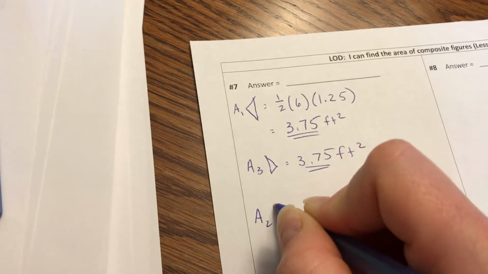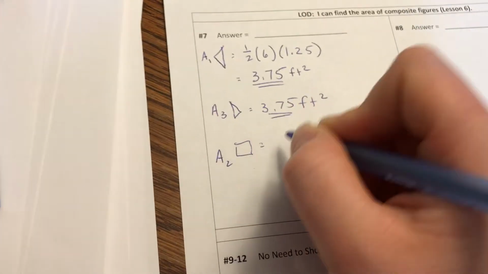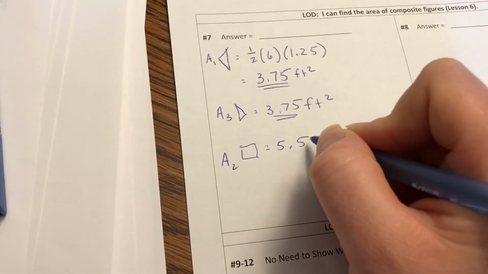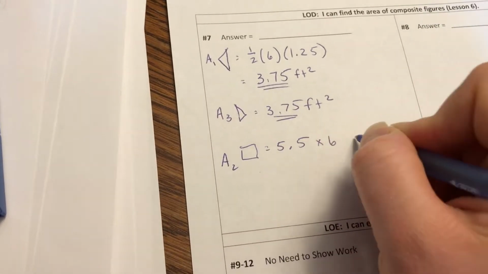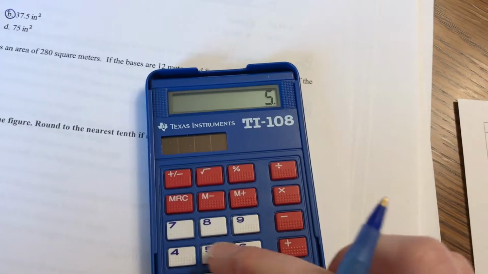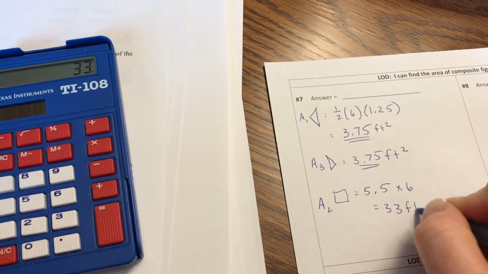So what about the square? That was 5.5. It's not really a square, is it? 'Cause it's a rectangle. 5.5 by 6. So that 5.5 times 6 is 33.